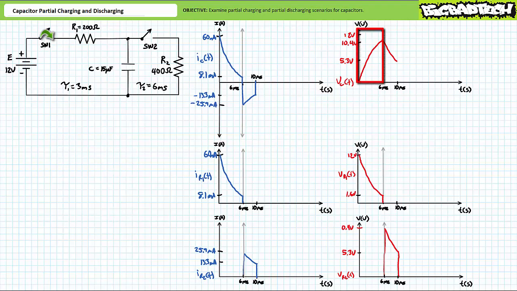During the partial charge, we'd see voltage across the capacitor rise from 0 volts to 10.4 volts over a span of 6 milliseconds. Current through the capacitor would spike at 6 milliamperes, and 6 milliseconds later, it would have decayed to 8.1 milliamperes. The partial charge ends at t equals 6 milliseconds and the partial discharge phase begins. Switch 1 opens and switch 2 closes.